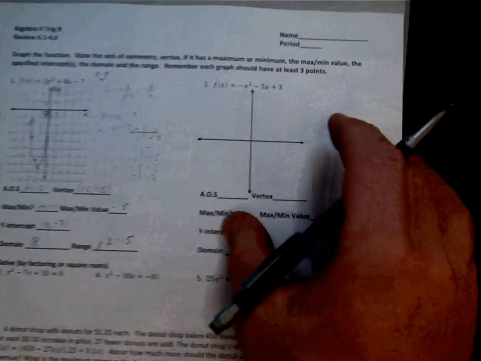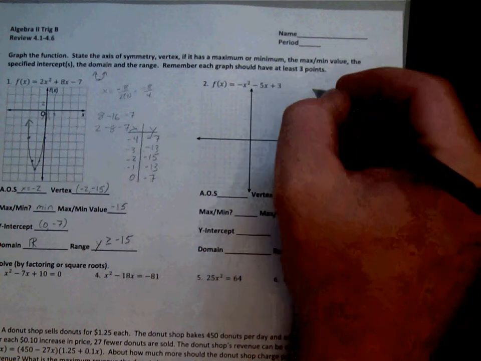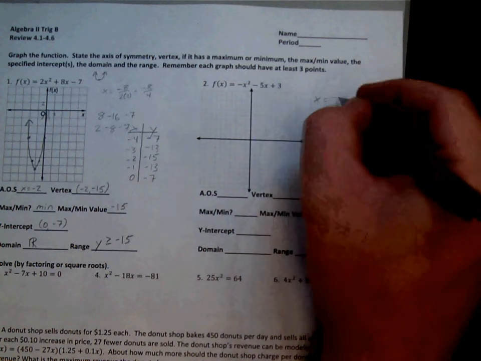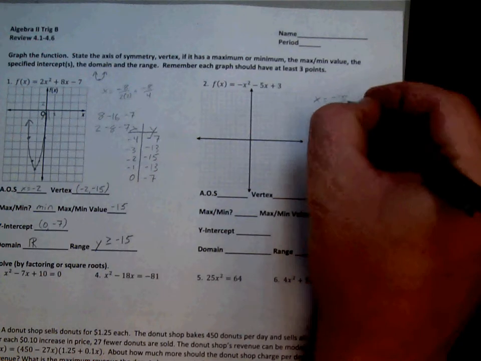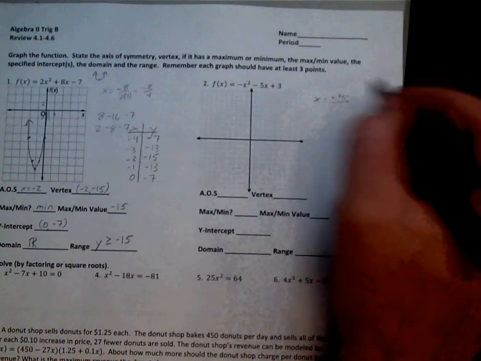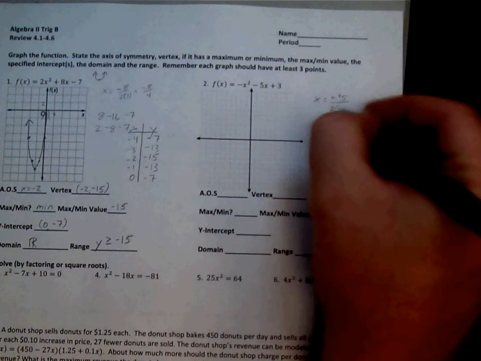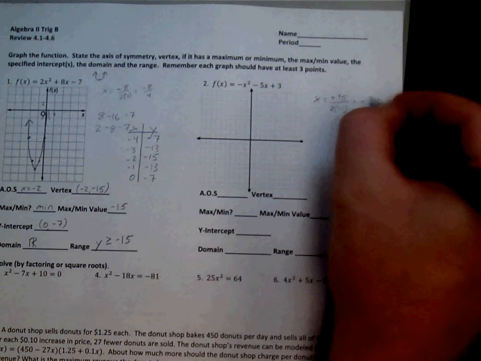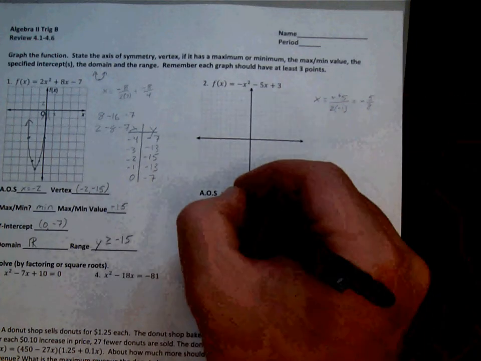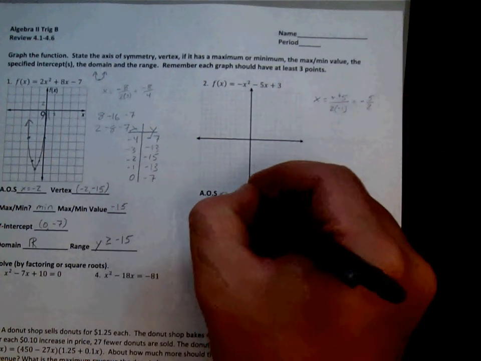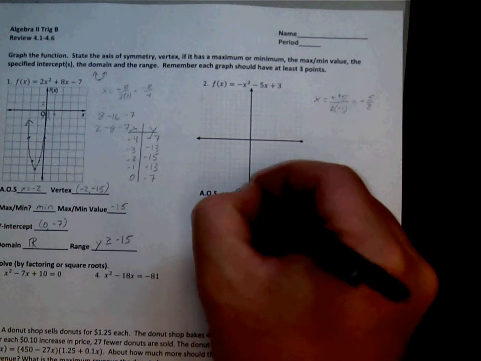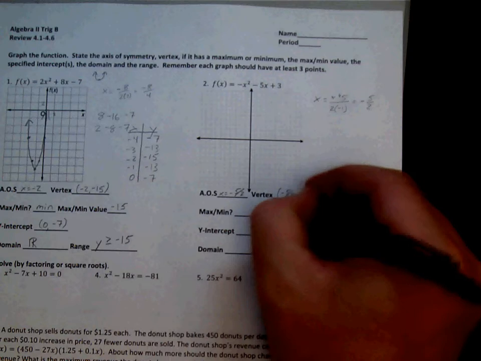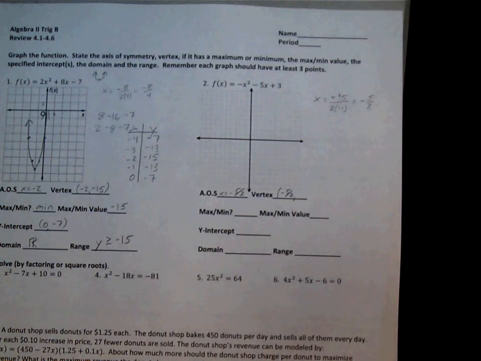Number 2. So negative b over 2a. So negative, and then b is negative 5. So negative, negative 5, which of course will turn into a positive 5, over 2 times a. So 5 over negative 2. I can pull the negative out front and just call it negative 5 halves. So x equals negative 5 halves, or negative 2.5. So for my vertex, that's what I'm plugging in.